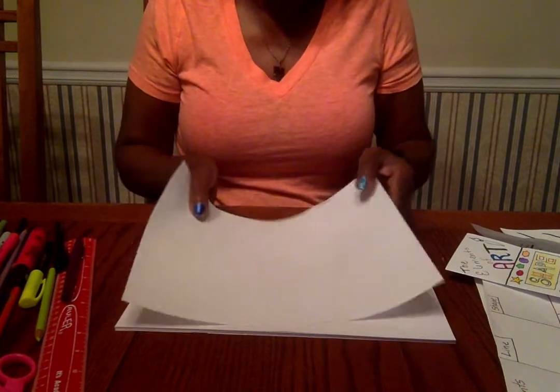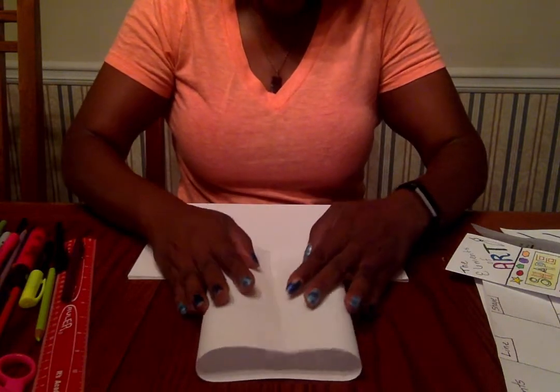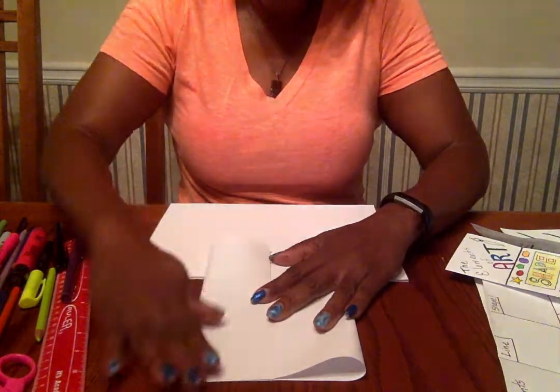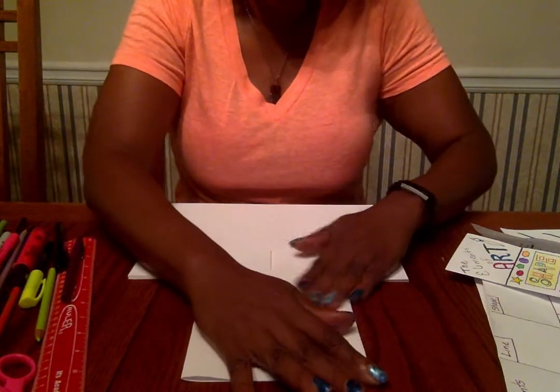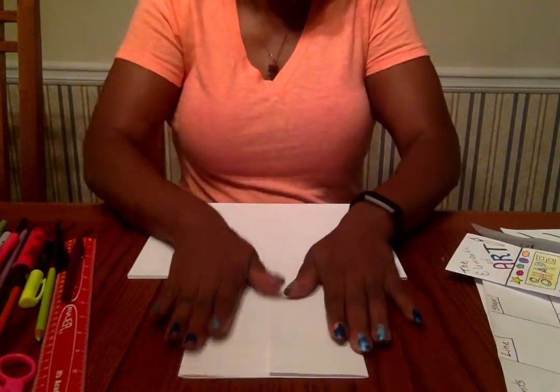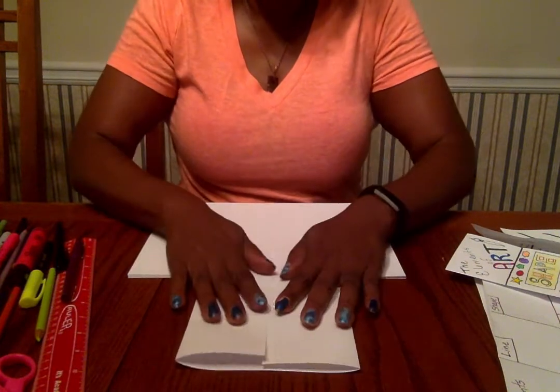So you're going to hold your paper horizontally or landscape. You're going to fold it in. Try to get it as centered in the middle as possible, and if not, don't worry about it. It doesn't have to be perfect. So it's almost like you did just a little book. Okay?